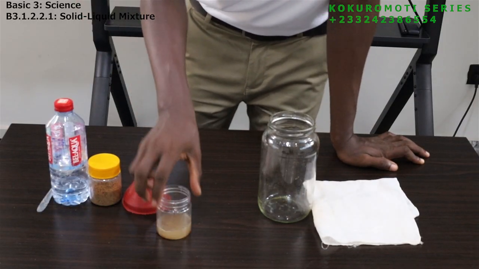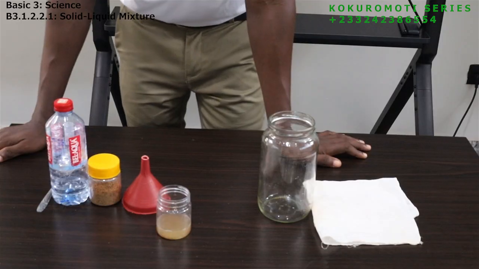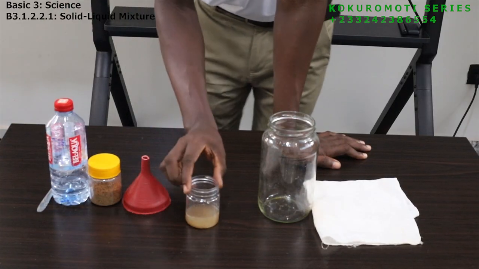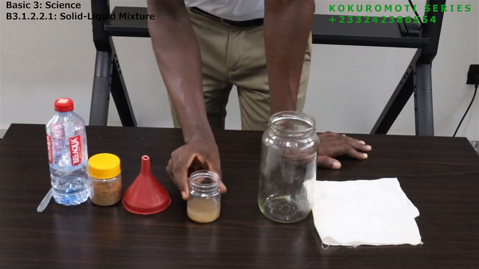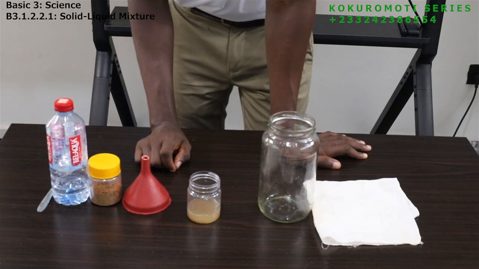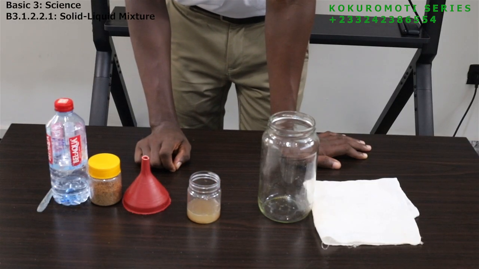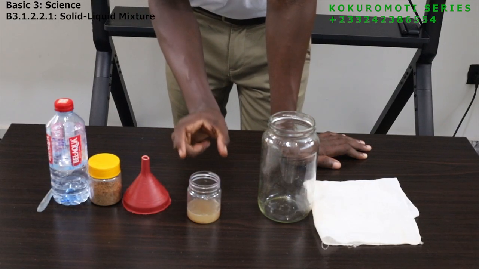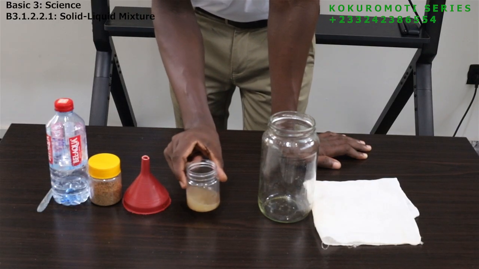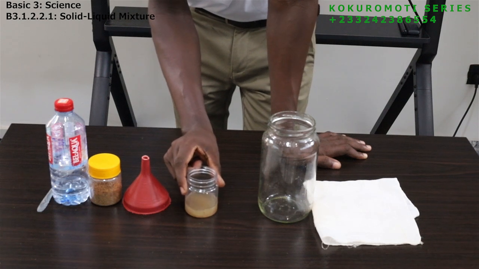The sand is still in the water. So it means that water cannot dissolve sand. So we say the sand is insoluble. Insoluble substances are substances that cannot be dissolved by water.